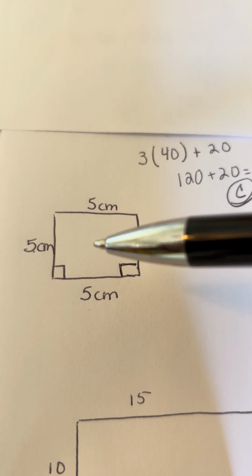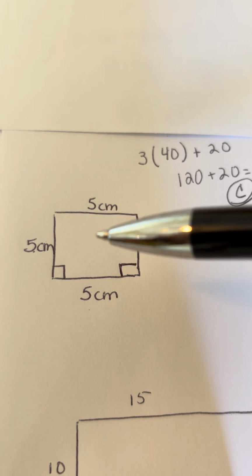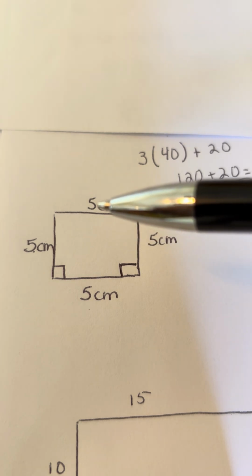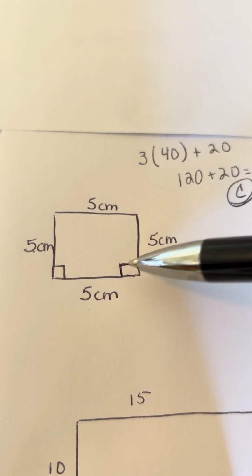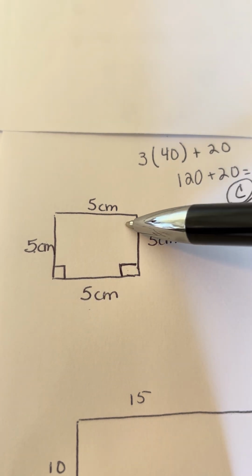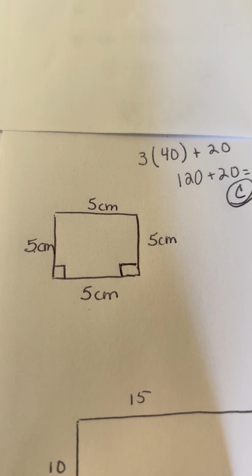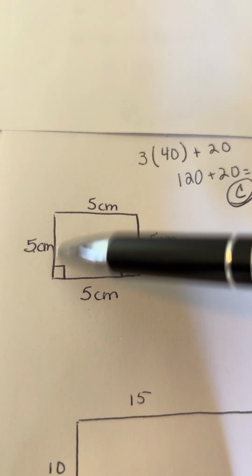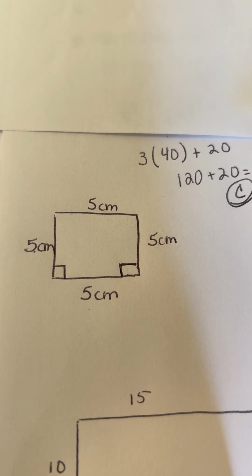And if you look back at the definition, a rhombus has 4 equal sides, but a square has 4 right angles. So if this angle is 90 and this one is 90, these are both right angles. These will be right angles too, because the sides across are the same. So this has 4 right angles and 4 equal sides. Therefore, this is a square.